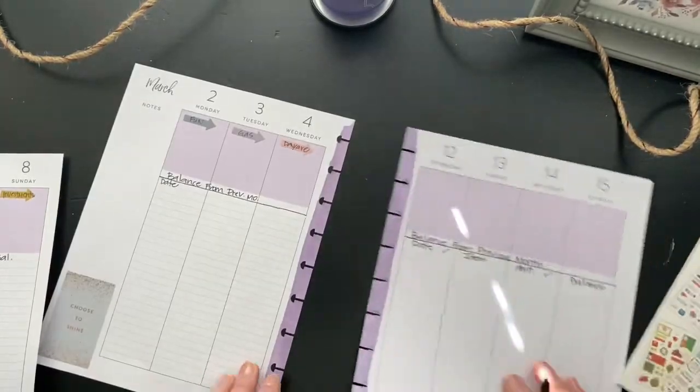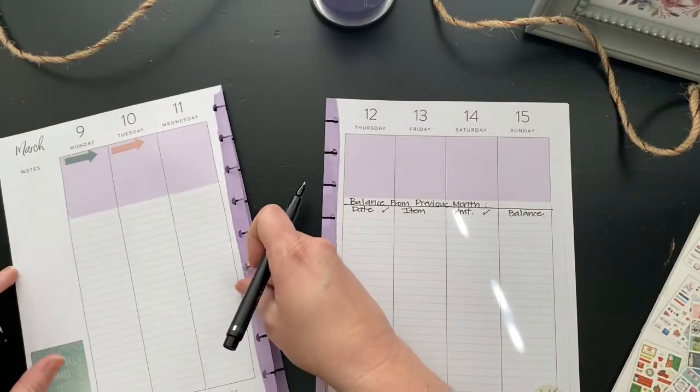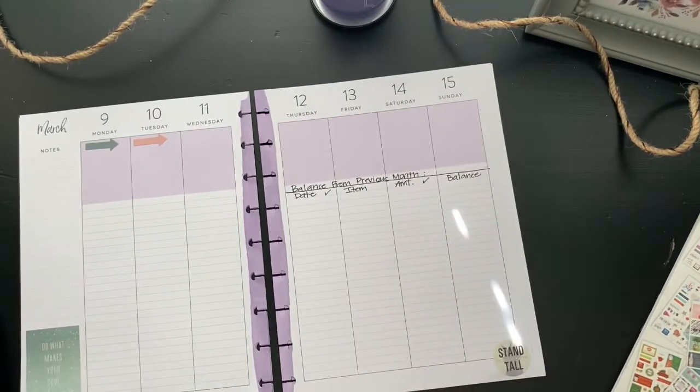Okay. So it's set up very similar to a register if you use or have used one of those before.